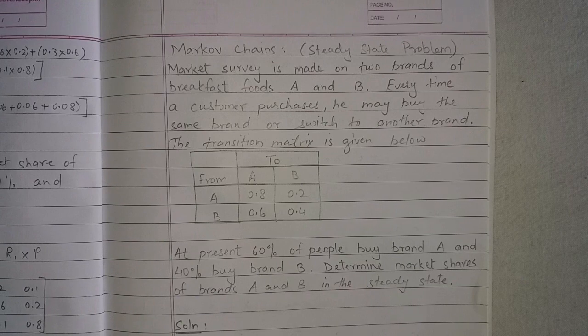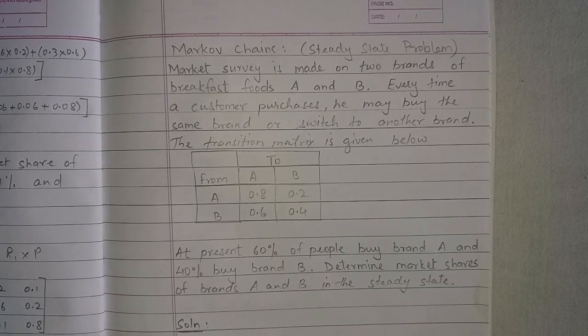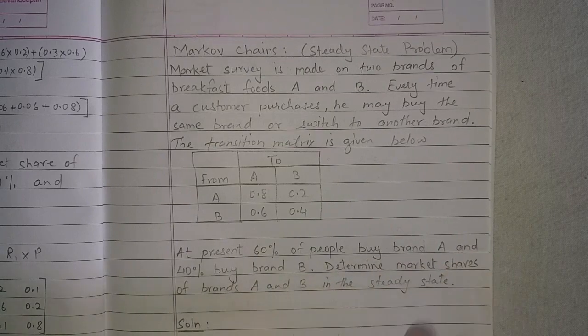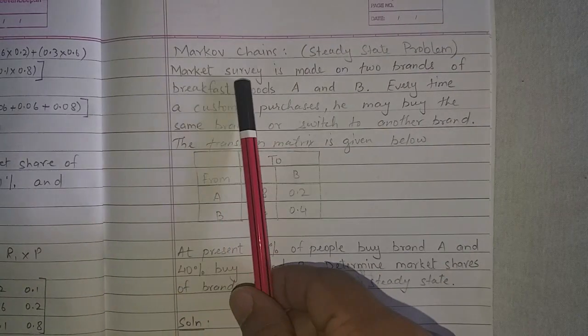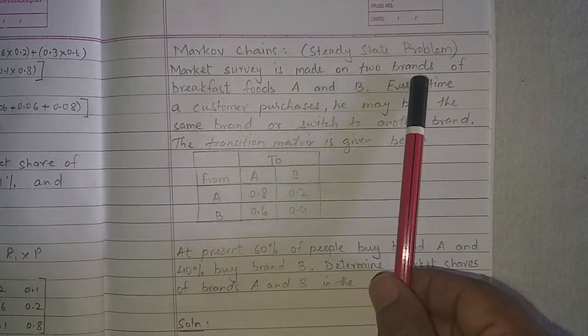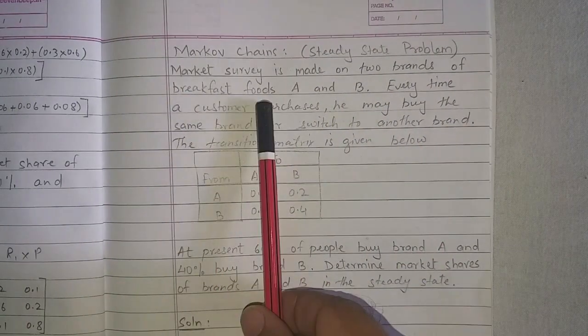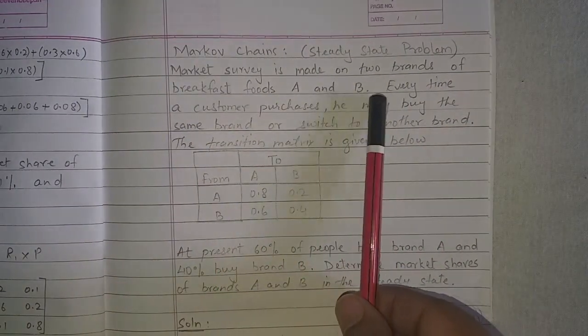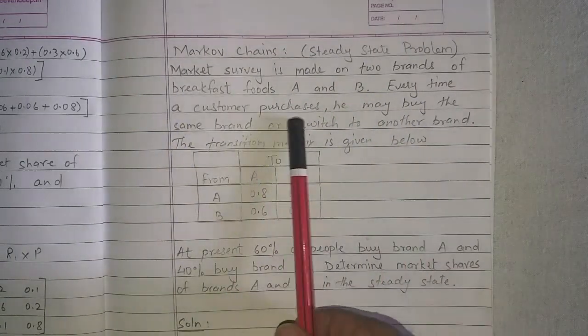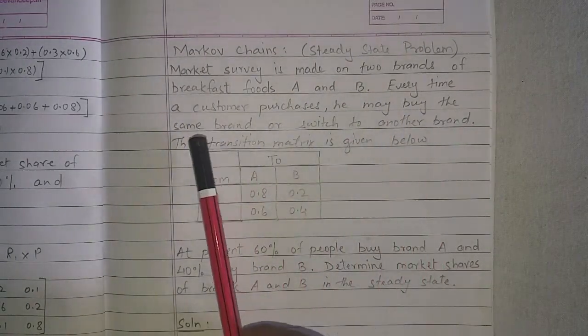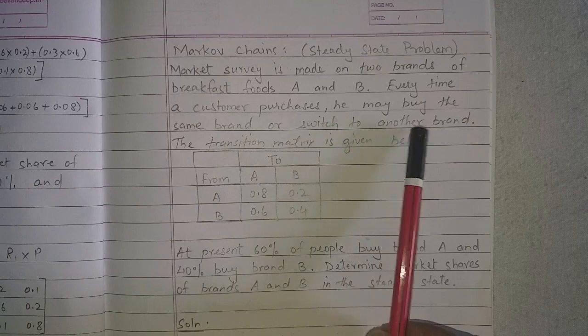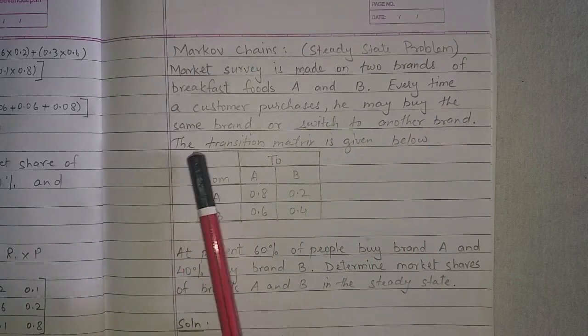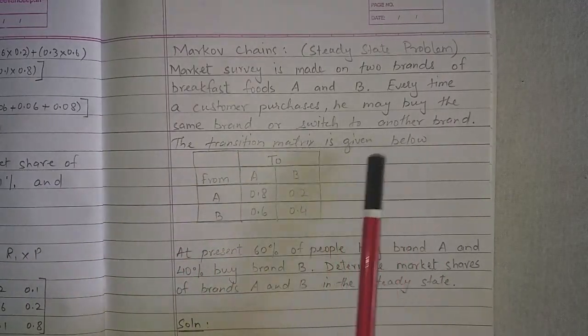We will continue to solve some more problems on Markov chains. Today's example is based on a steady state problem. We have been given a problem which says that a market survey is made on two brands of breakfast foods, A and B. Every time a customer purchases, he may buy the same brand or switch to another brand. The transition matrix is given below.